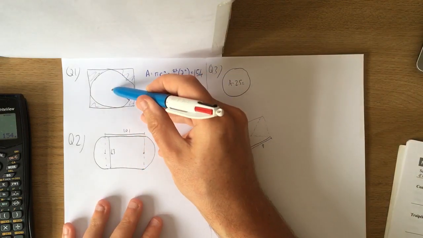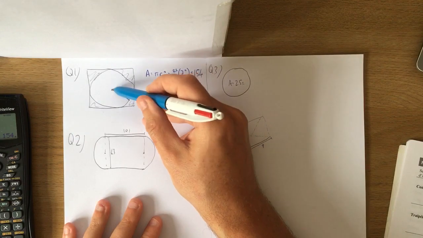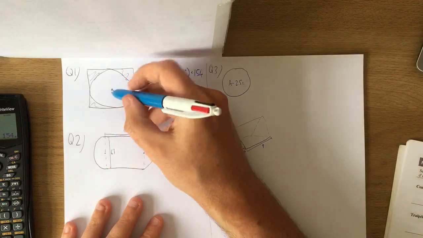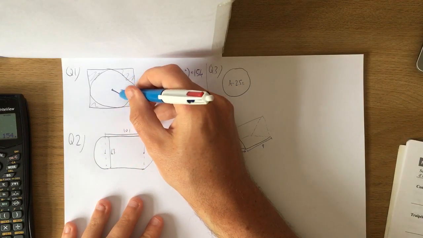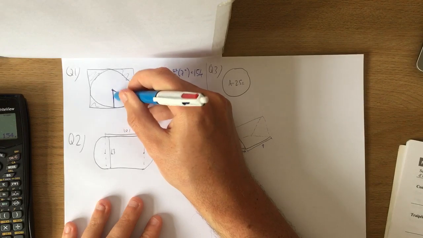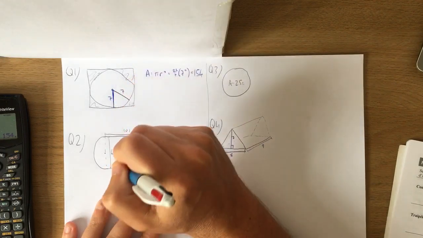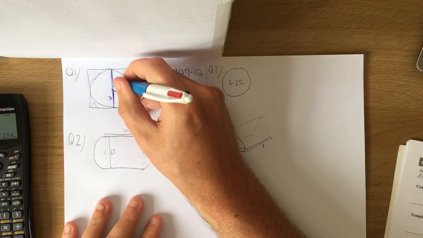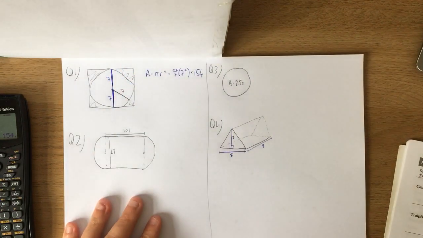Well, the radius is marked on the circle, okay, and the circle fits exactly inside the square. So the radius of 7 is marked on there. That means from here to here is also 7 because that's a radius, and from here up to here is also 7 because that's a radius.